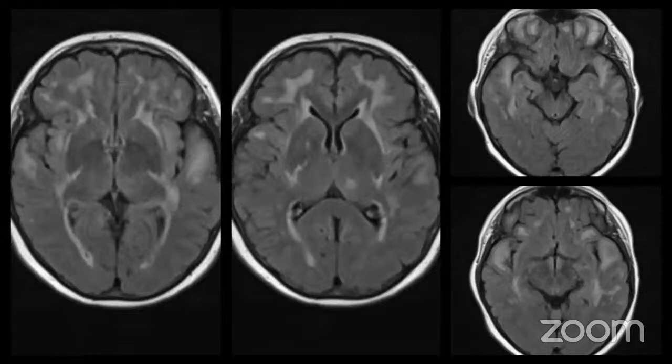What do you think of this pathology? This guy is presenting with a headache and cognitive dysfunction. This is CADASIL. Yeah, thank you. CADASIL.